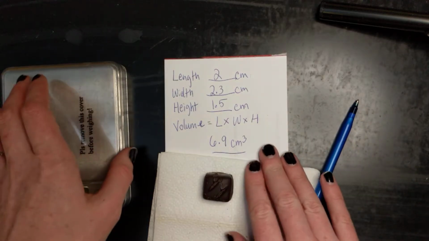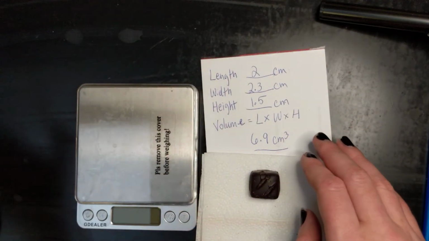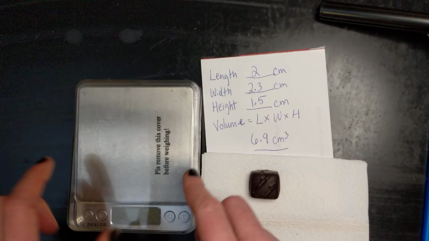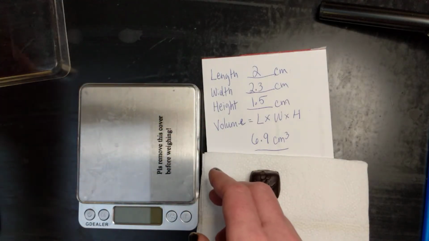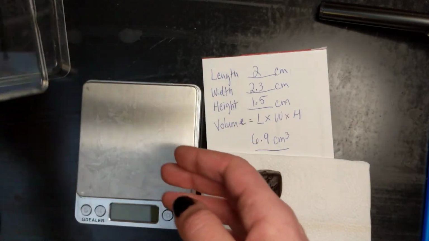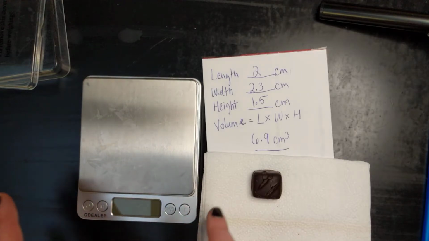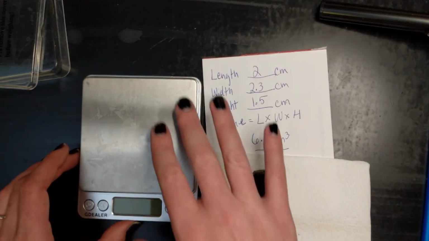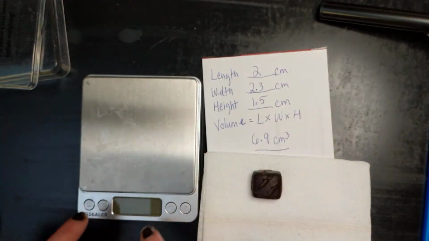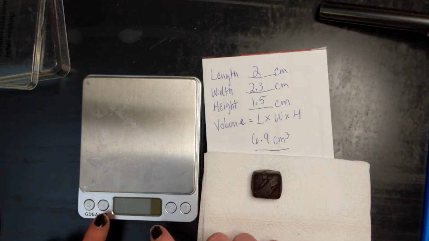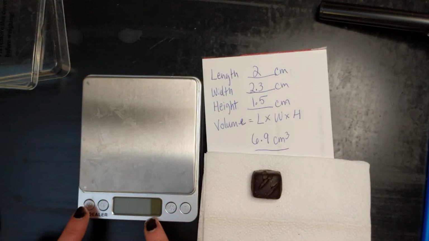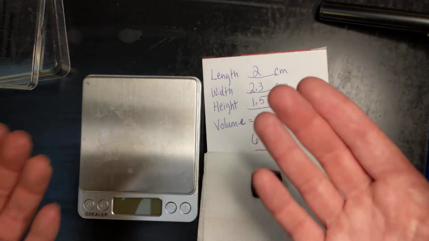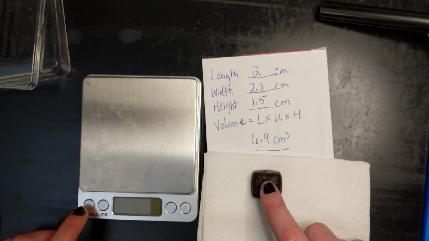Now we're going to move on to mass. For mass, this is an electronic balance. I'm going to remove the covers first, so you don't want any covers on there. Some balances look a little bit different than this, but I'm going to take you through. They all basically have a lot of the same buttons that do the same thing, maybe just labeled differently. And the goal is to find the mass of the object, so how much matter is inside of this.